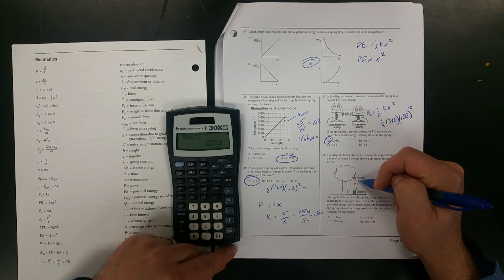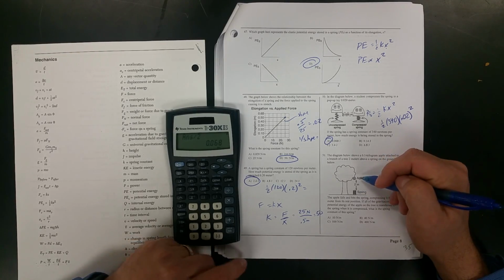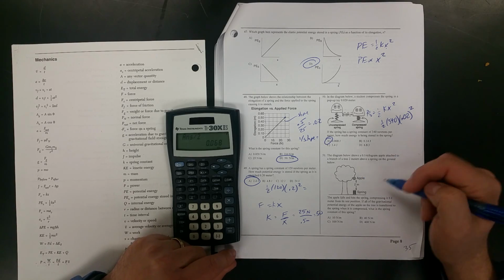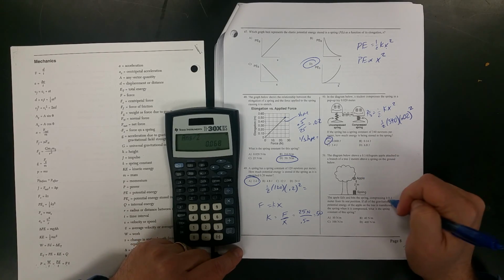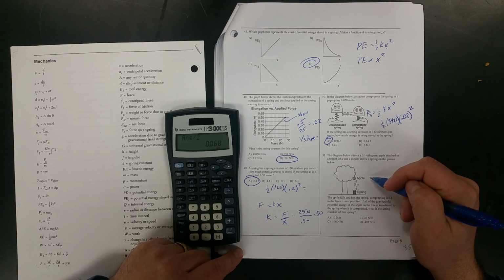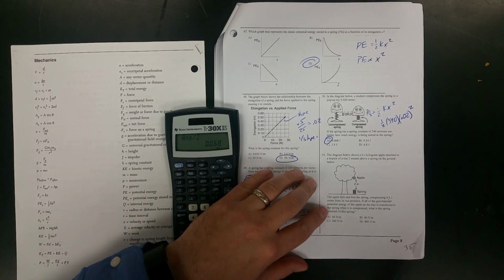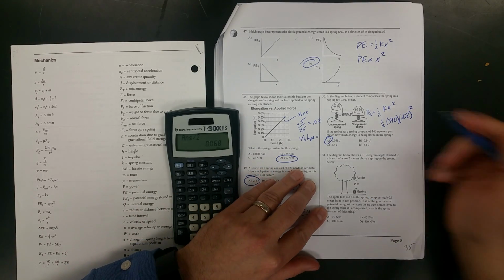Diagram shows an apple attached to a branch above a spring. The apple falls and hits the spring. What a coincidence that someone put an apple right above a spring, or put a spring right below the apple. Okay, compresses it from the rear position. It says if all the gravitational potential energy is transformed to the spring when it's compressed, what is the spring constant of the spring? So this is a little tricky in that we're dealing with multiple forms of energy.